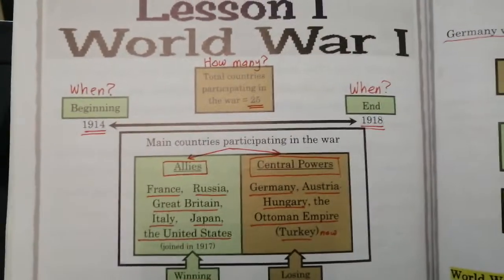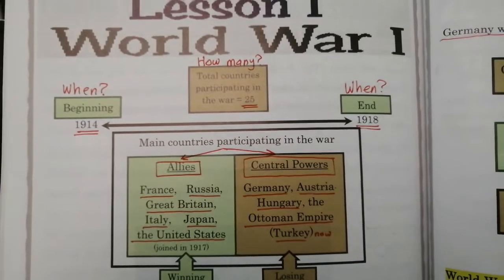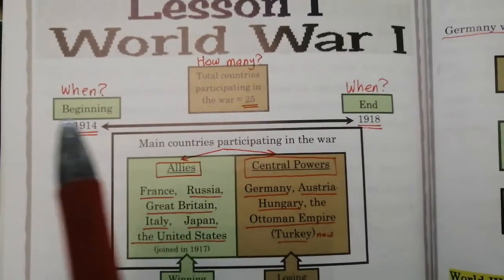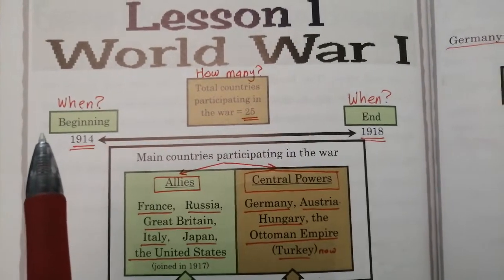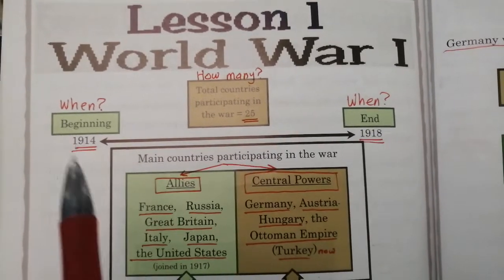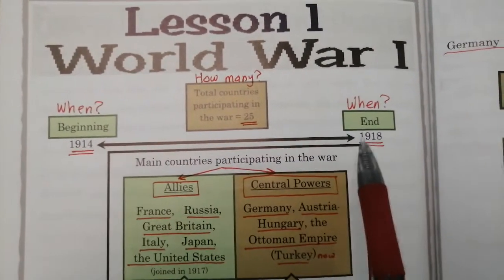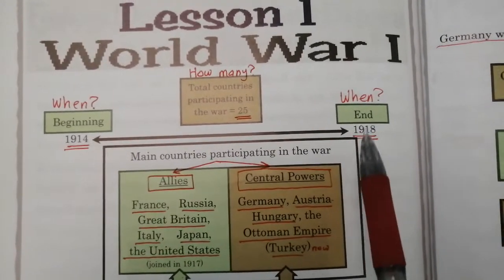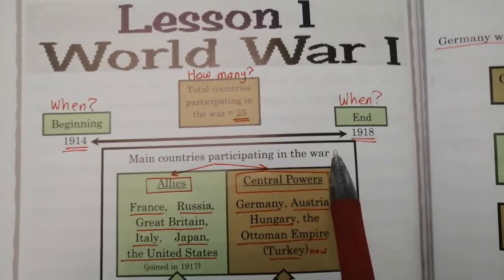First of all, we have a diagram here including some basic information about the background of this war. First, the first one here is talking about when did the First World War start. It started in 1914. And when did it end? It ended in 1918. It means that it lasted for 4 years.